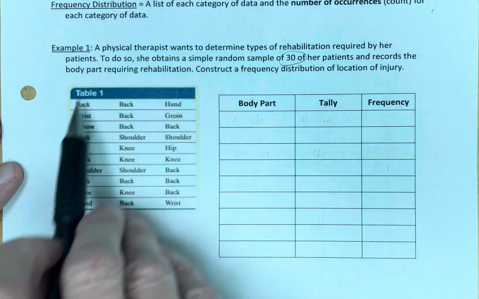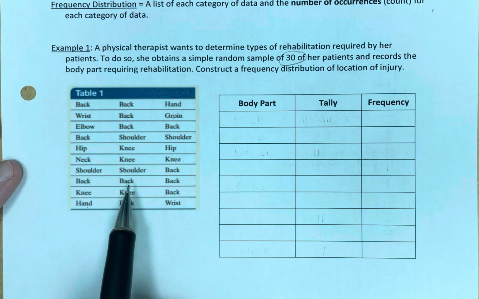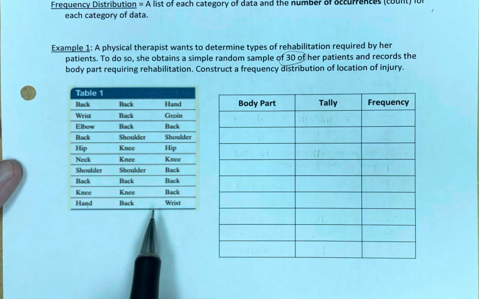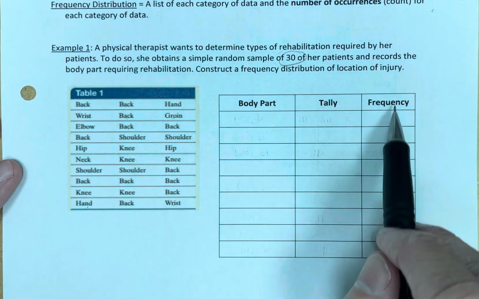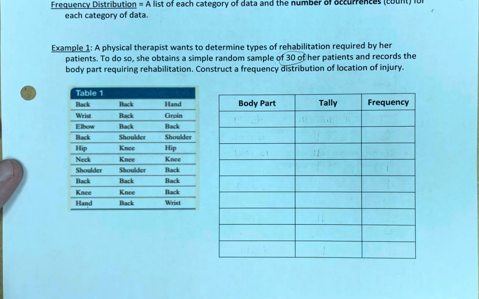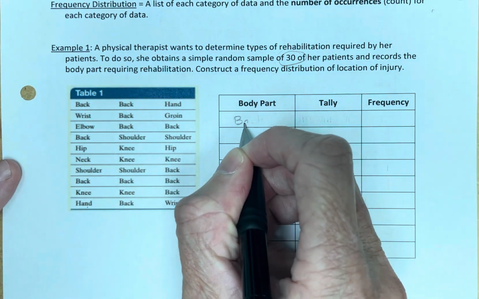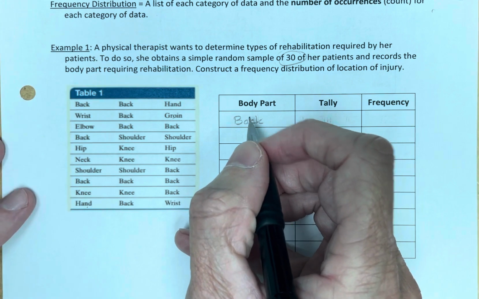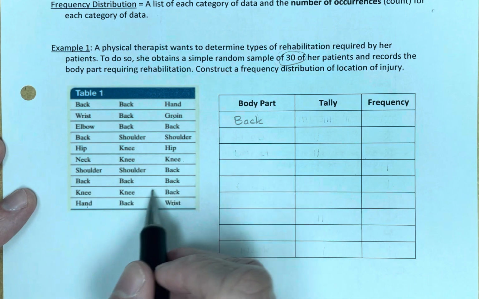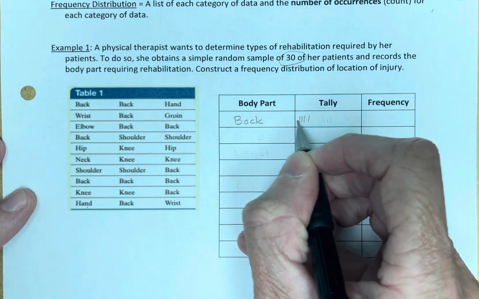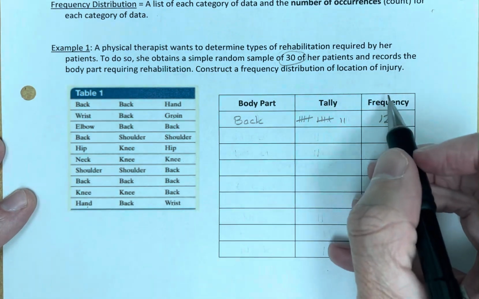So here are the 30 pieces of data. Again, note it's qualitative data, attributes or characteristics, in this case, body parts. And we're going to list those here, tally up how often they each occur, and then write that tally number as a frequency. So first up, I'm just going to go left to right. Looks like I first see back. And how many times do I see back? 1, 2, 3, 4, 5, 6, 7, 8, 9, 10, 11, 12. So I've tallied them. I got a frequency.